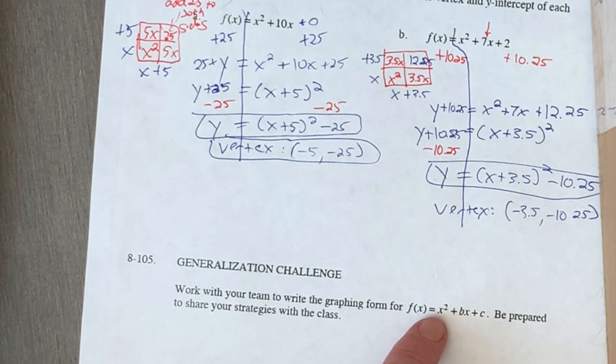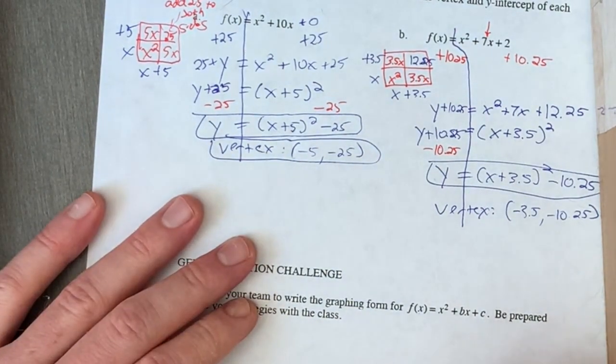So your first term is guaranteed to be a perfect square because x squared is a perfect square. It doesn't really matter what your B is, doesn't really matter what your C is. You kind of follow the same rules regardless of how you solve these. So let's see if we can generalize a specific rule in the way to solve this. I haven't done this one yet, so let's see if I can do it.